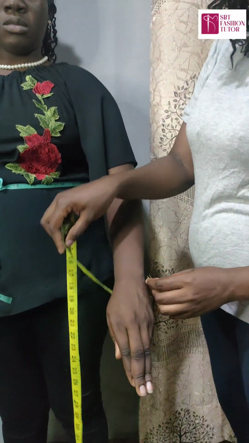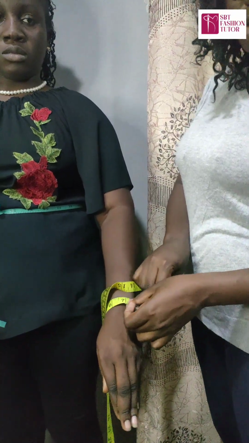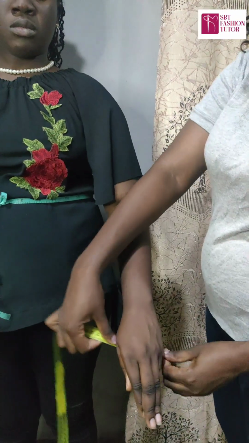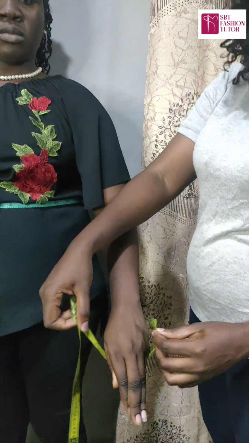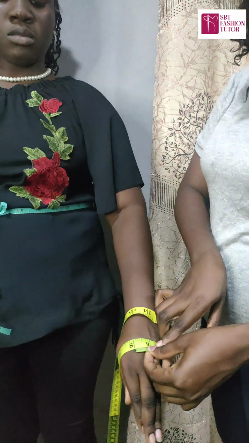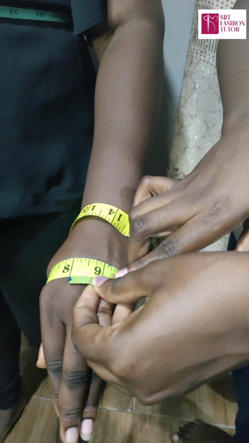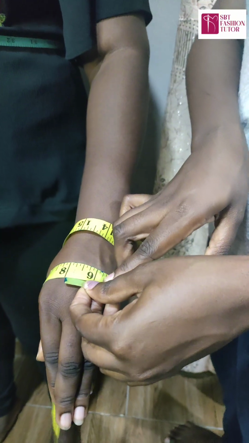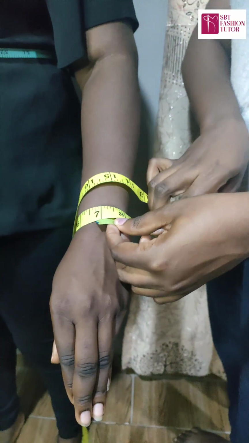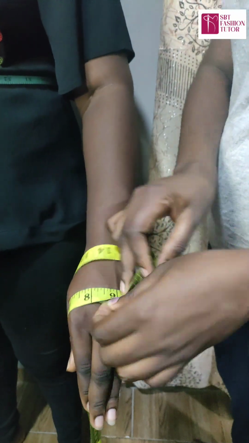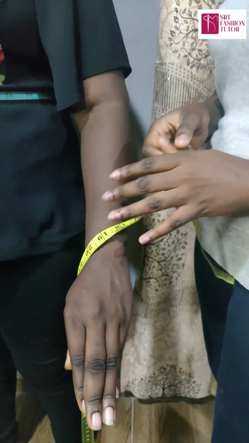The only reason why you measure here to be firm is if you are putting a button or a zipper, or if your fabric is stretching. But if it's not, just use the round palm to measure your wrist measurement. You can see here is about 6.5, while this place is about 8. This is the way your clients will fold their hand.